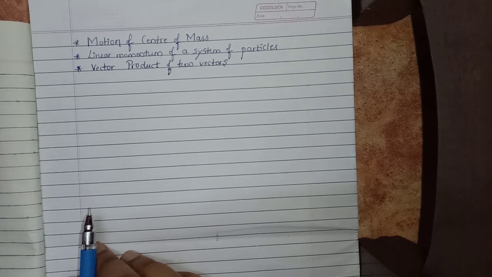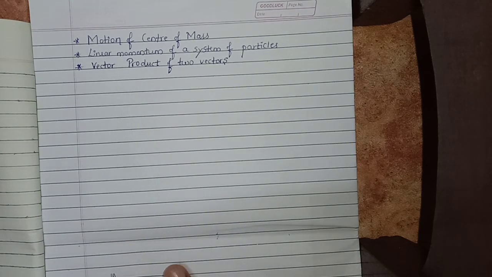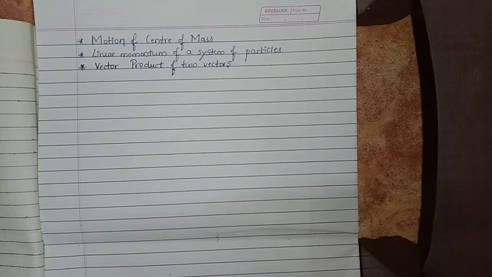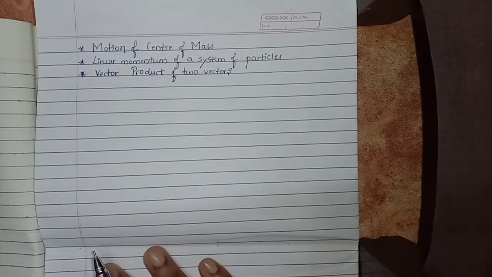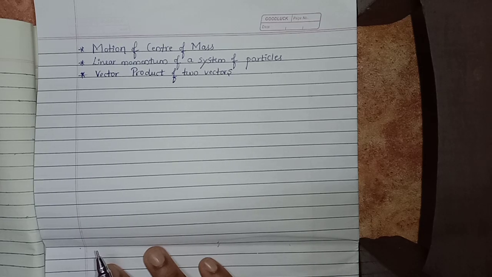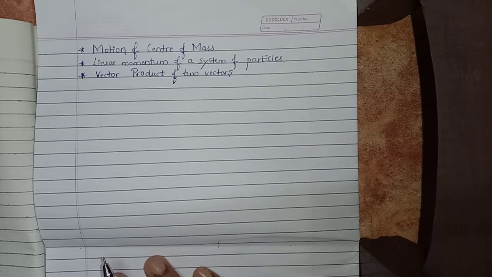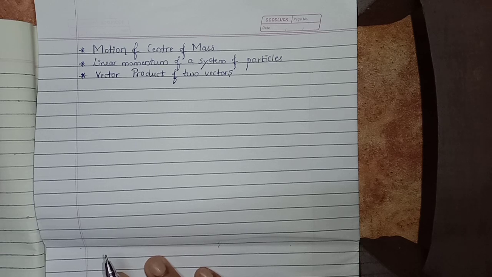You already know very well how the center of mass is defined, what its significance is, and what the position vector and coordinates of the center of mass are. All those things we have discussed in our previous classes. Today we'll discuss which forces or parameters relate to the motion of center of mass, like the mass of the particles, velocity, acceleration, and forces.